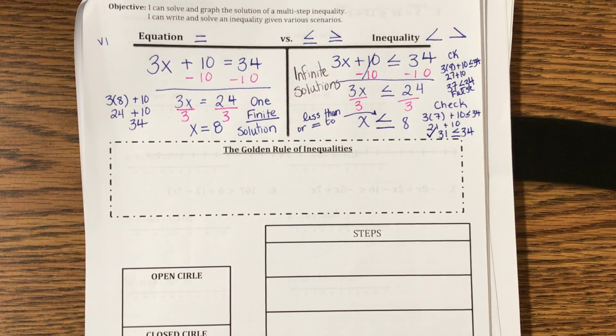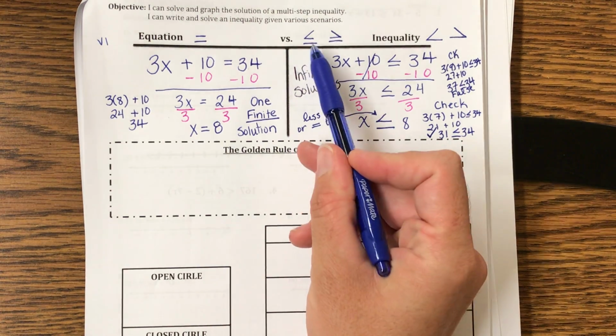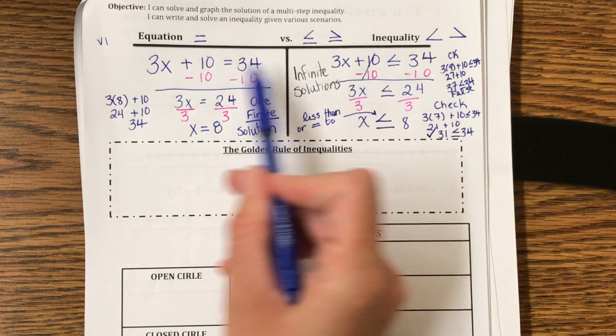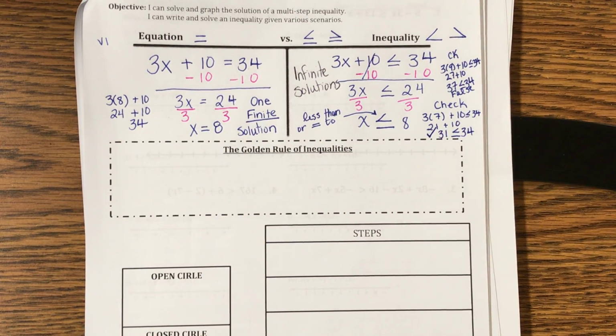So as I said before, when it comes to solving inequalities, it works just the same as it would in an equation. The only difference is we're using a less than or equal to, a greater than or equal to, a less than or a greater than. We're using these symbols instead of just the equals. So you want to go through the process like you would an equation. Get everything away from x. Try to get variables on one side, constants on the other. Except for one thing that you have to remember, and it's the golden rule of inequalities.